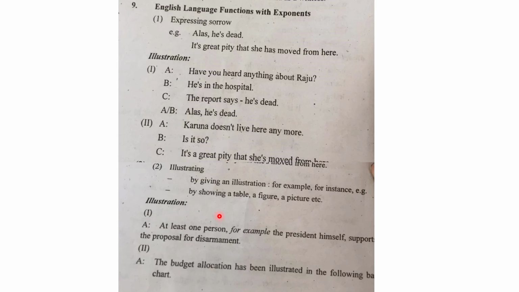Person A says, at least one person, for example, the president himself, supports the proposal for disarmament. Second example is A says, the budget allocation has been illustrated in the following bar chart. So these are the general types of communicative function which are used to either give an example or to relay an information of some kind about illustrations in a bar chart or a graph or a picture.